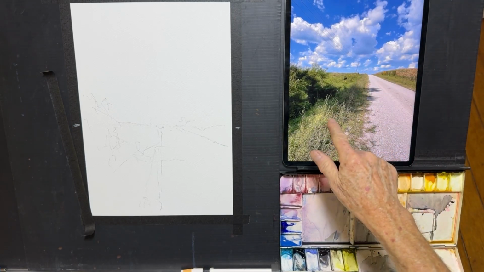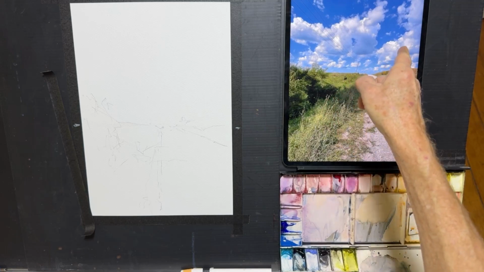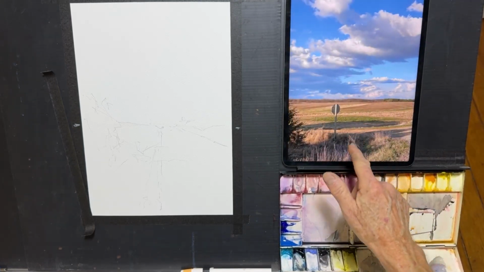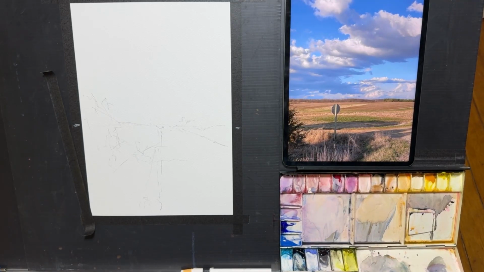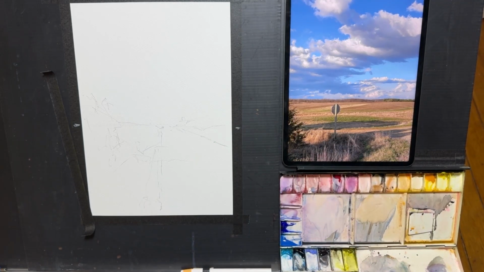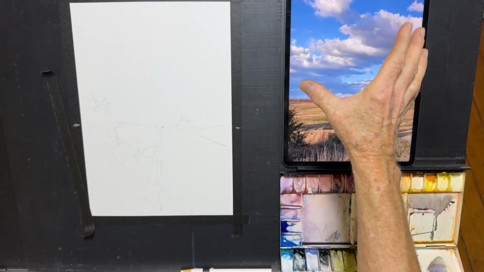Well, no, doggone it. This is looking due north. In this one, I'm looking north, slightly northeast. So, yeah, I think we're going to go with that. Another thing we need to talk about. We're going to use blues.